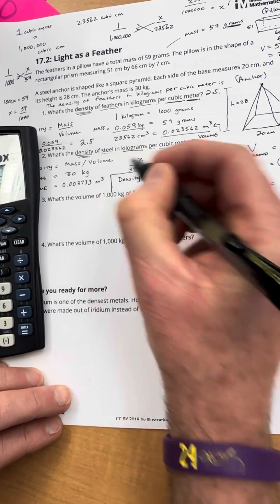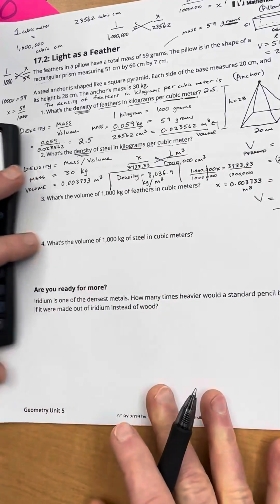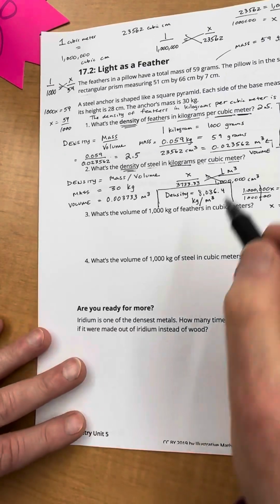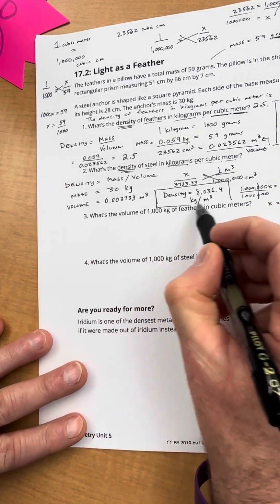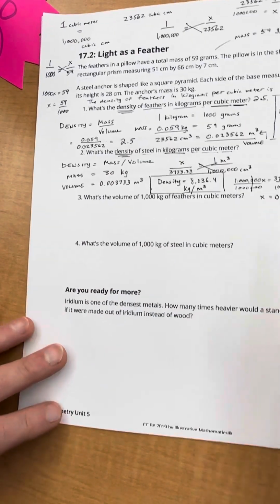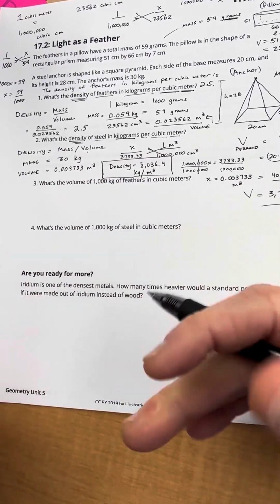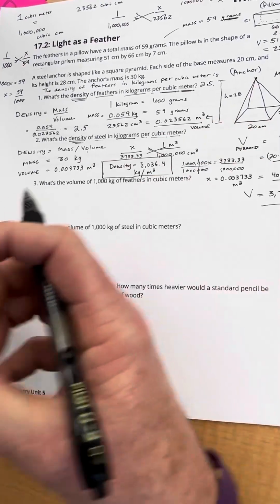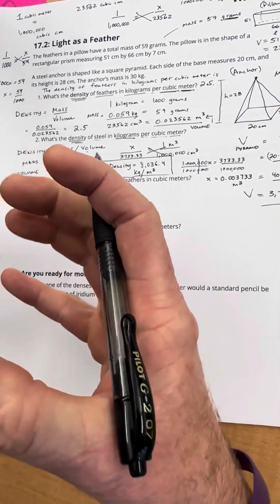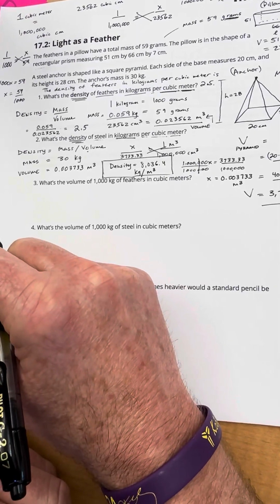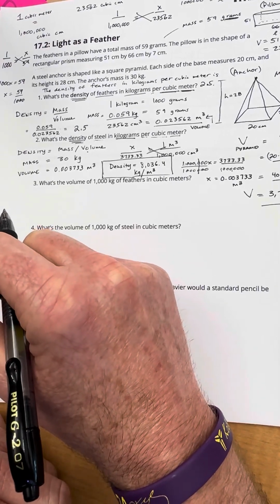Ooh, tough problems out of nowhere. They throw you these tough ones. It's okay. I just want to teach you what density is. Density is basically, well, it's mass divided by a volume, but it's the amount of mass in a certain volume.